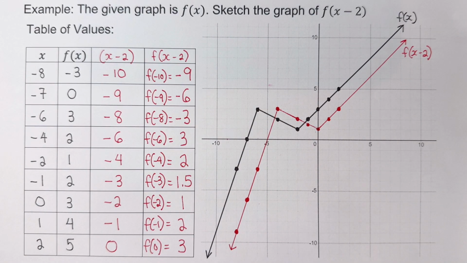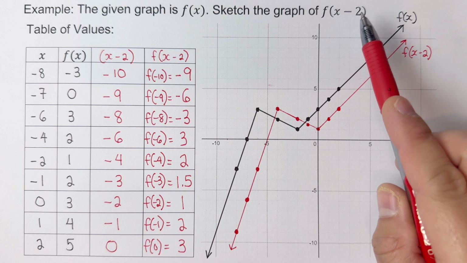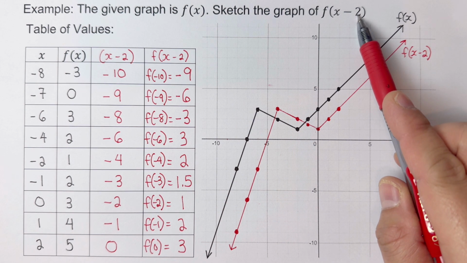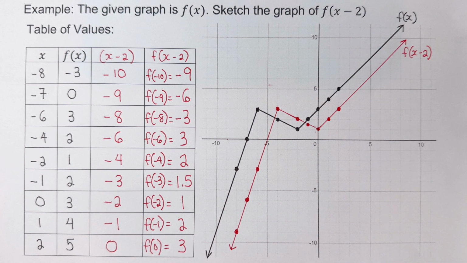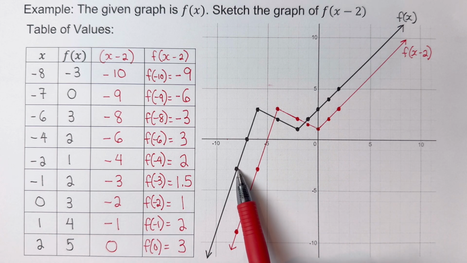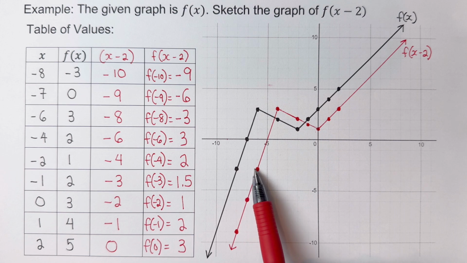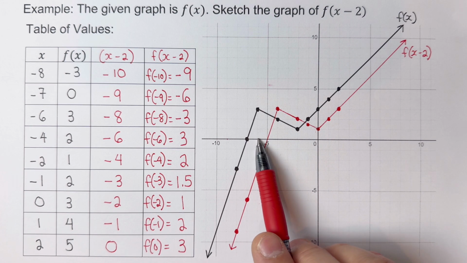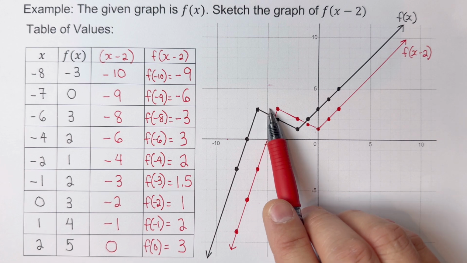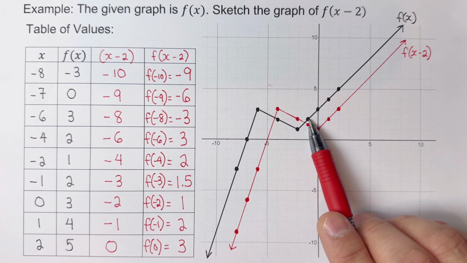If you notice, the red graph here has moved 2 units to the right. And this makes sense because we have an x minus 2. This means our h here is a positive 2. That means the graph has been translated 2 units to the right. And that makes sense because this dot here has moved 2 units right. This one has moved 2 units right. The same thing for this, and then the rest of the dots here. So this dot has moved 2 places to the right.